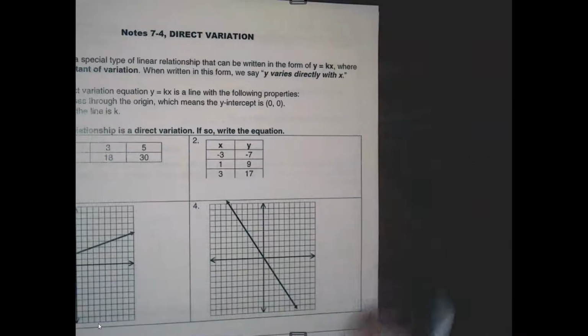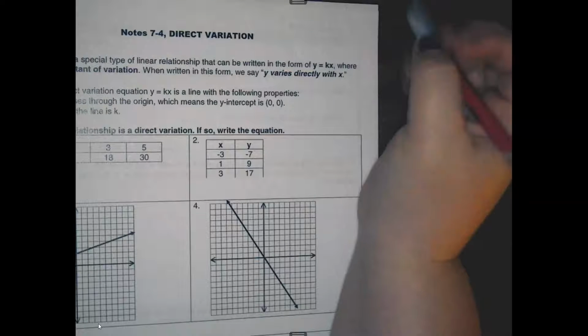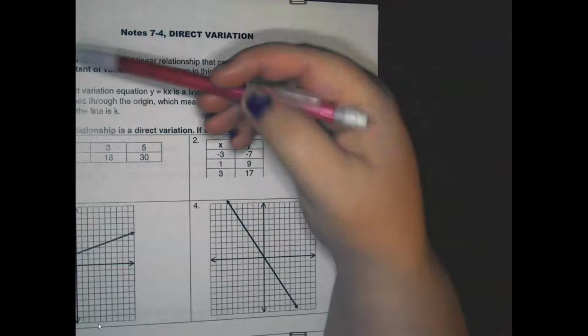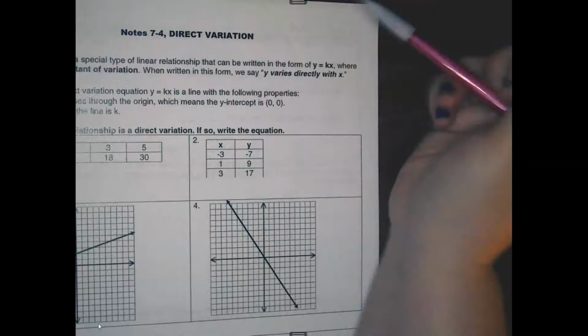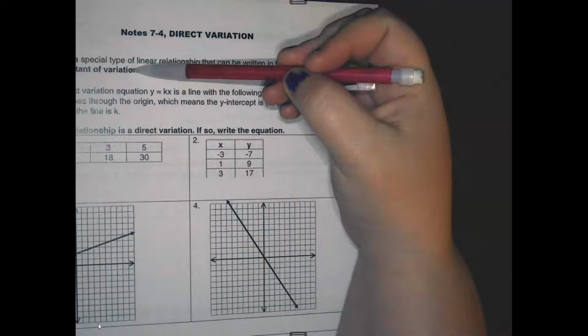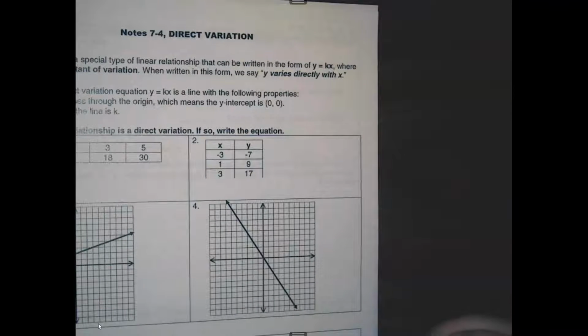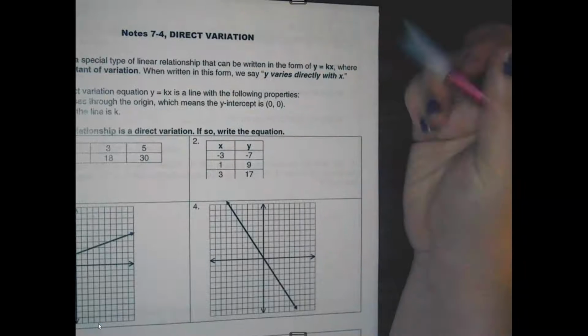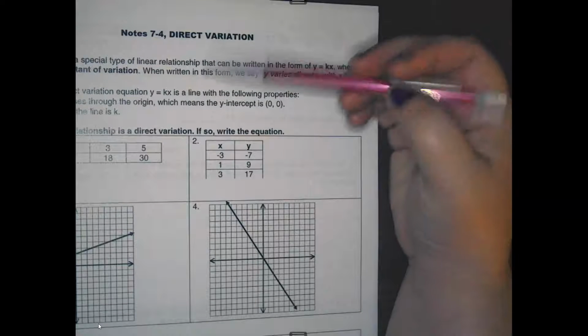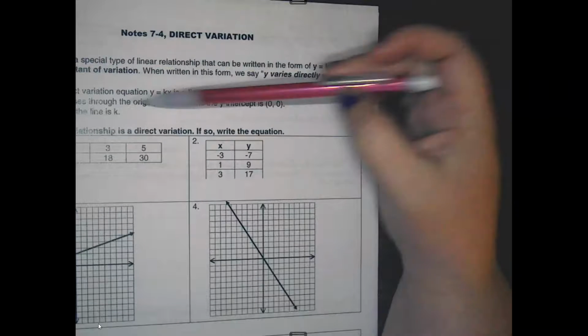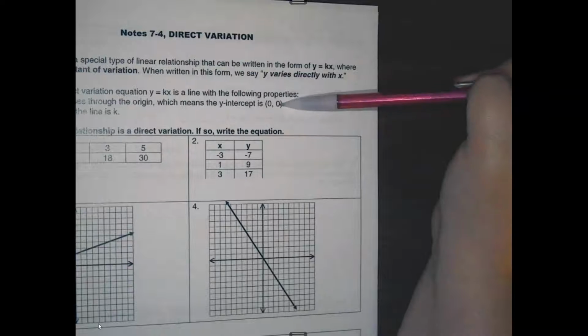All right, direct variation is a special type of linear relationship that can be written in the form y equals kx. Now, we've talked about direct variation, where k is the constant of variation. When written in this form, we say y varies directly with x. The graph of a direct variation is the line with the following properties. The line passes through the origin, which means the y-intercept is (0, 0), and for the slope, we use the letter k instead of the letter m.